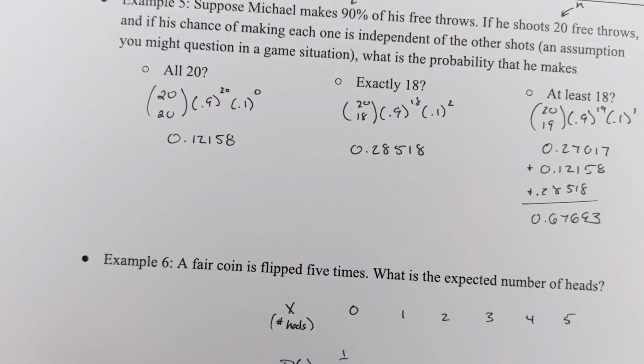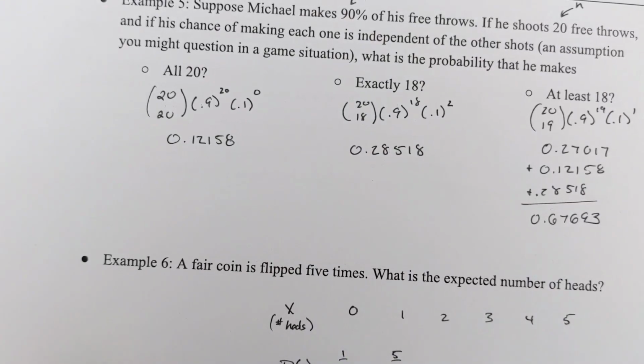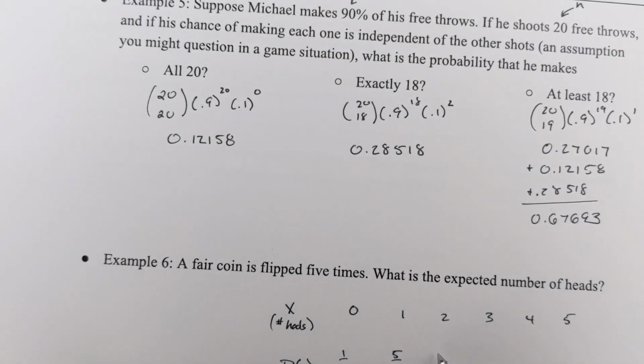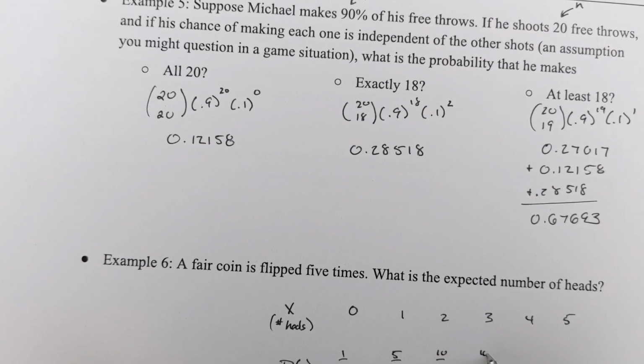So this one's going to be 5C1 times 0.5 to the 5th. So there's 5 out of 32. So this one's going to be 10, this one is also 10, and this one is 5 again, so it should go back down. They should mirror each other.